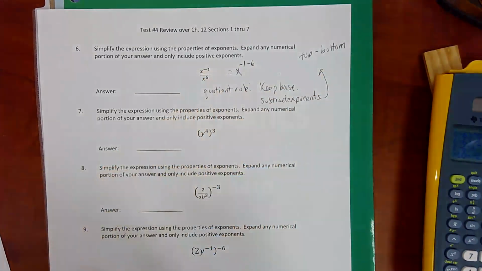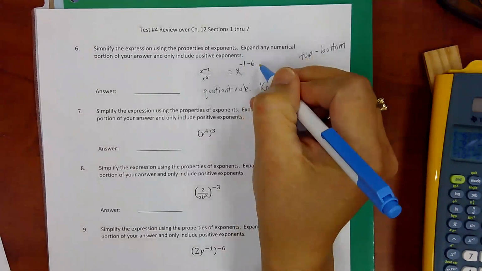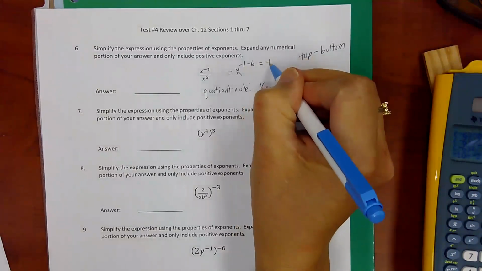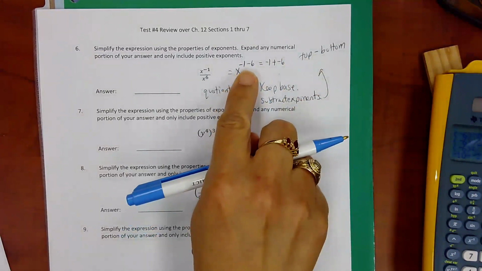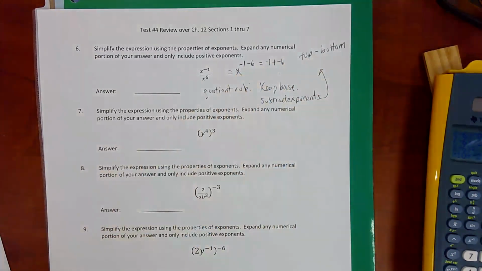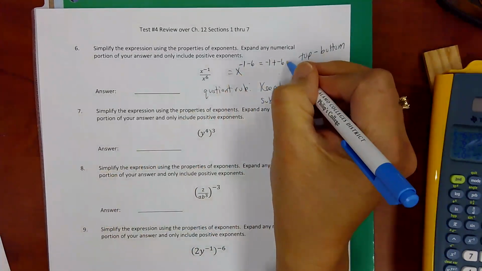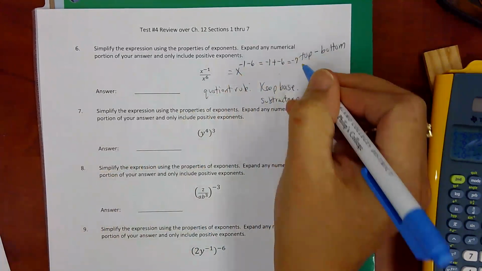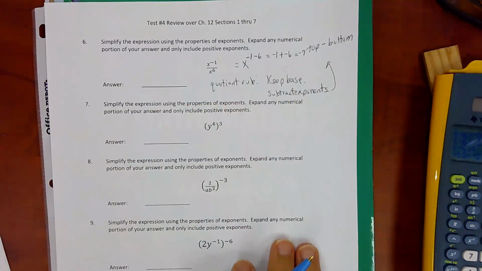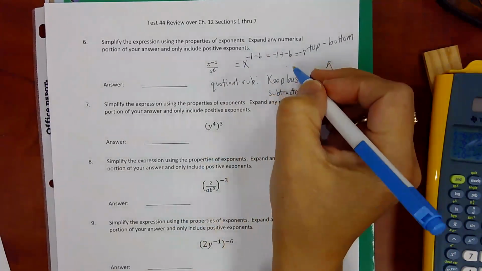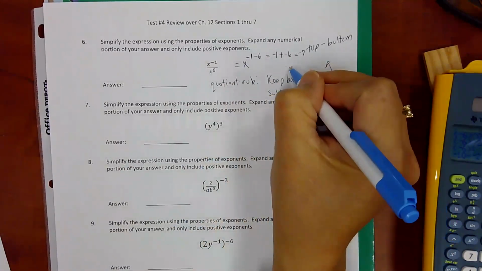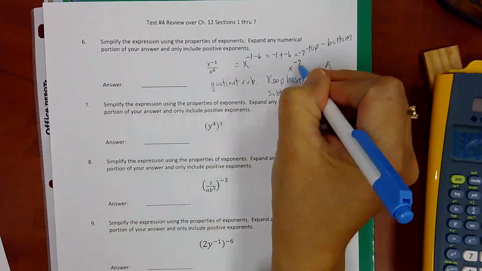Okay, and that's keep, change, take the opposite. So negative 1 plus negative 6. So keep, change, take the opposite. Okay, and then negative 1 plus negative 6 is negative 7. So this is going to equal x to the negative 7.